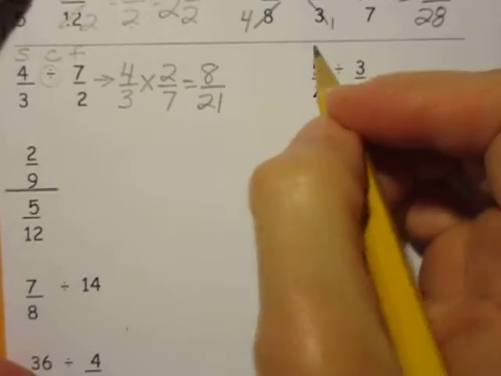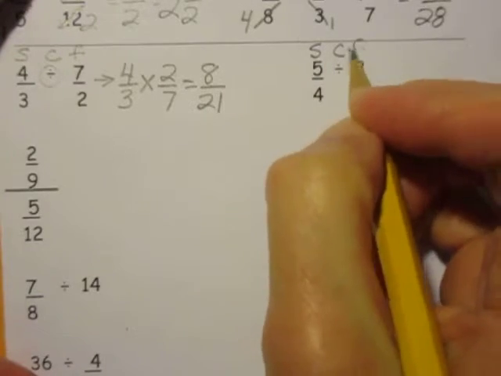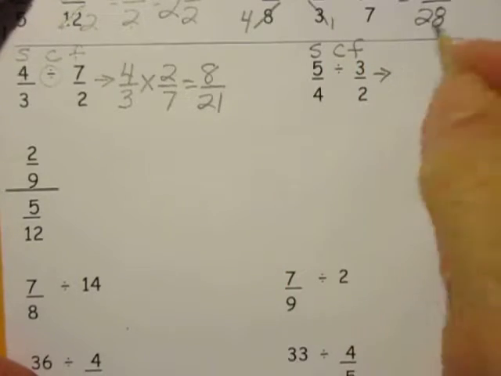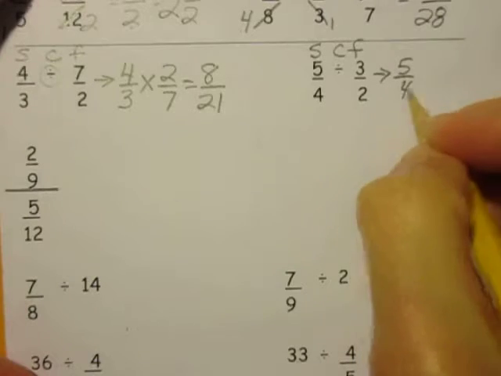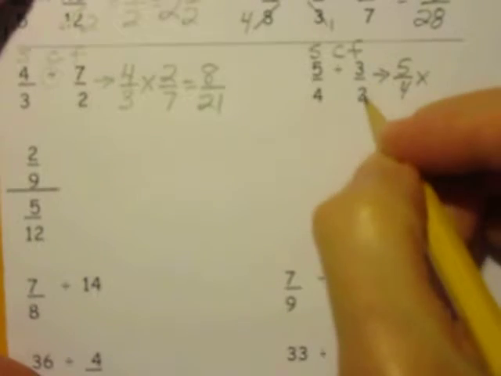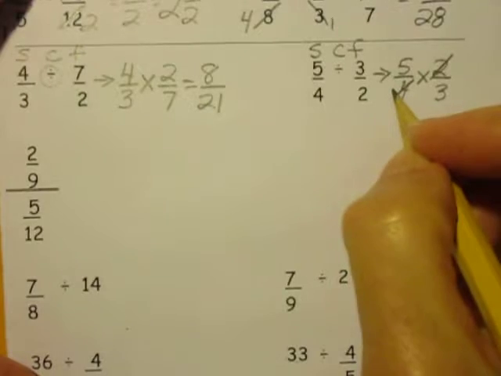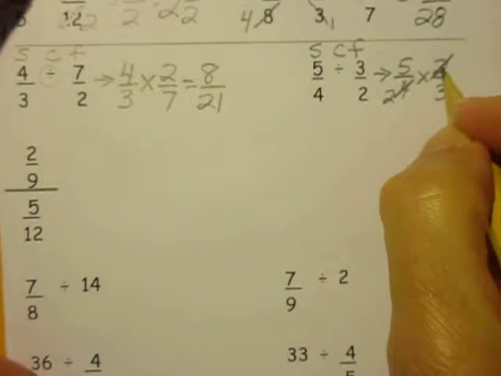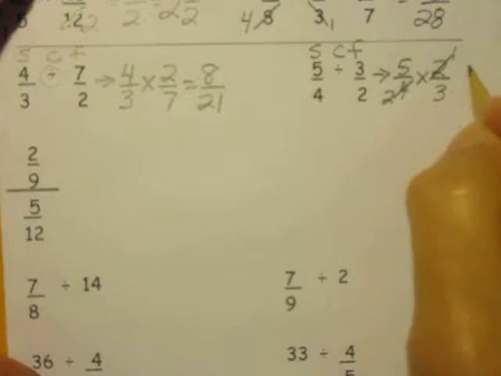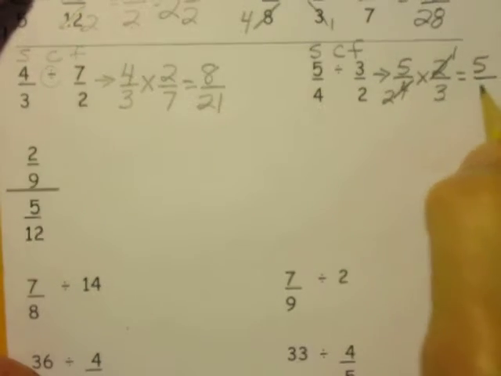On this next one, again, stays, change, flip, and rewrite this as 5/4. Our sign changes to times, and we're going to go with 2/3, the reciprocal, flipping this one. So here I can reduce. 4 divided by 2 is 2. 2 divided by 2 is 1, so I'd have 1 times 5 is 5, and 2 times 3 is 6.